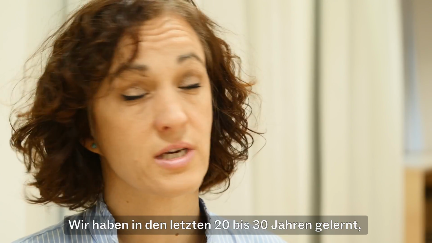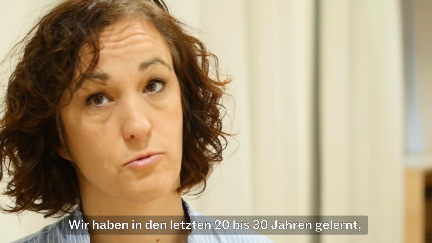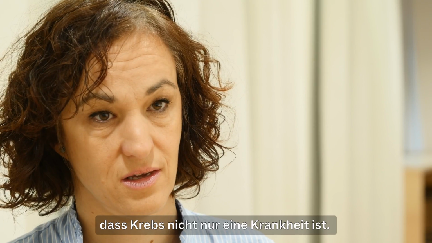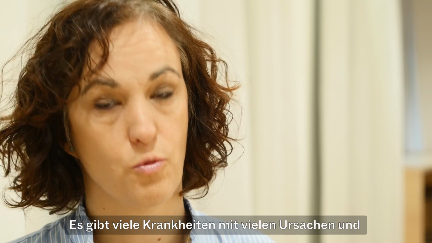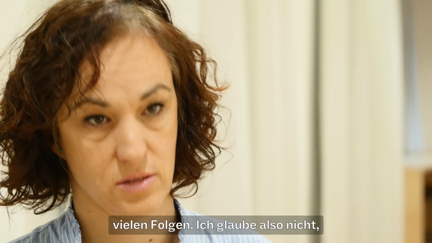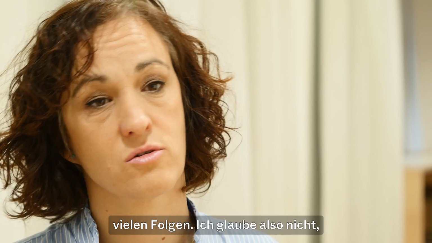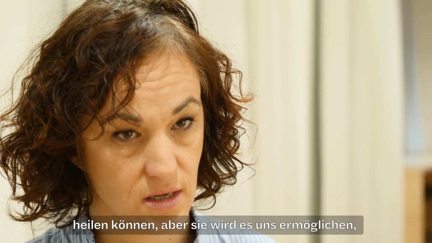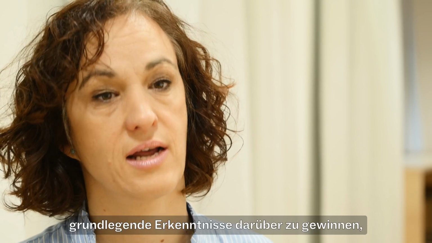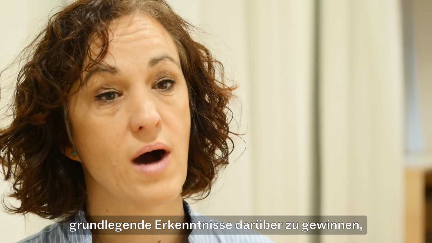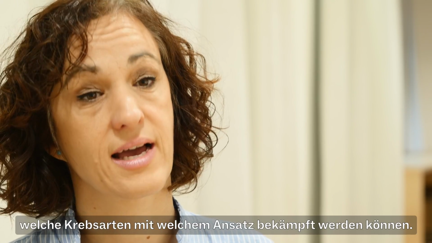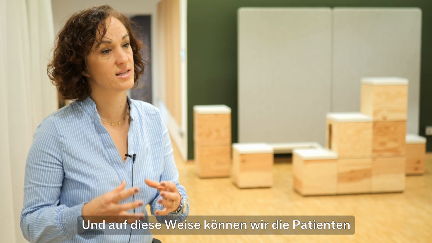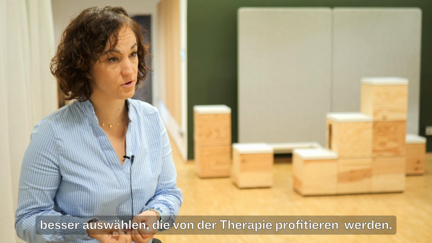What we have learned in the last 20 to 30 years is that cancer is not only one disease. There are many diseases with many causes and many consequences. So I don't think structural immunity is going to give us the cure for all cancers, but it's going to allow us to generate fundamental knowledge to understand which cancers can be targeted with which approach. And in this way, we can better select the patients that will benefit from the therapy.